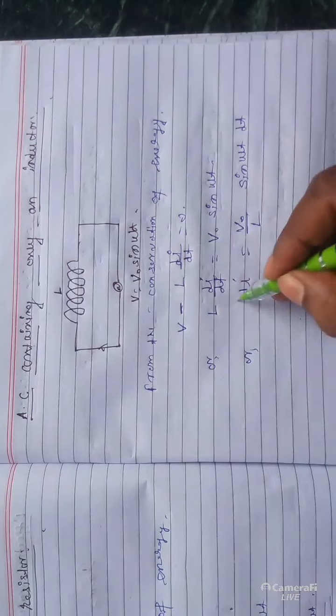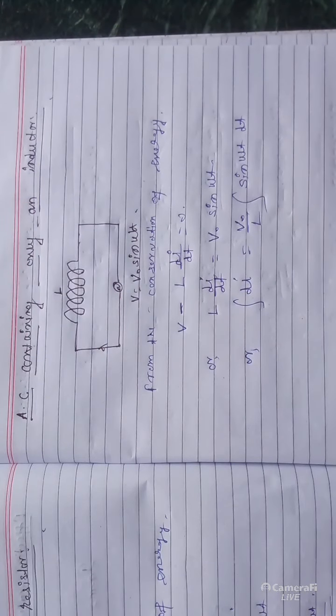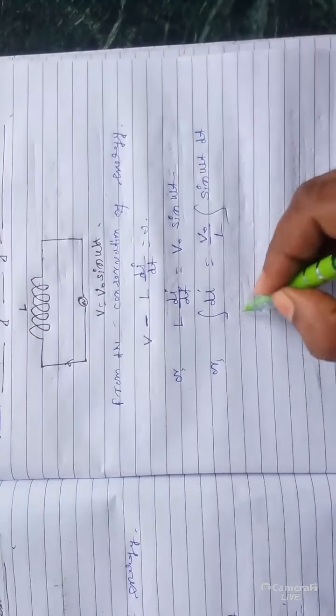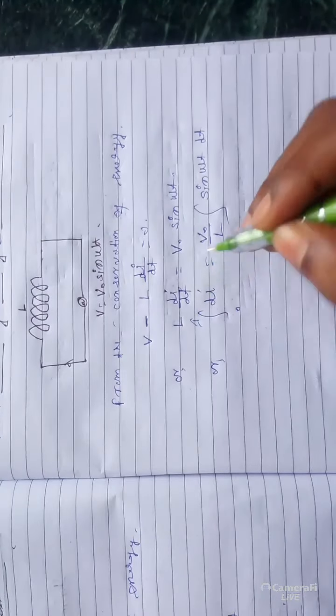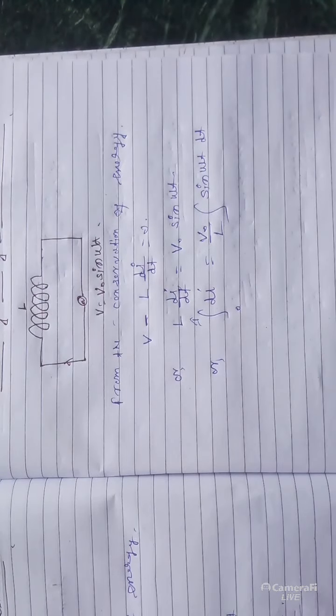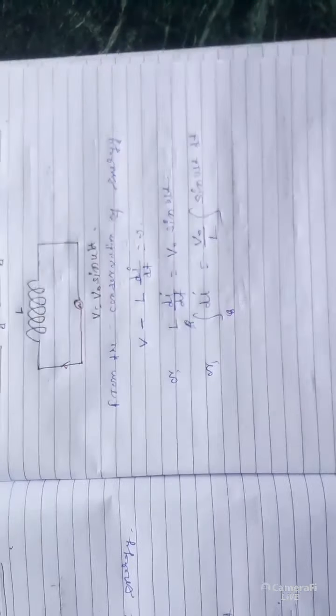Now if you take the integration both sides, then you will get the value of the instantaneous current I. Or simply you will get a constant quantity, no need to take the limit.